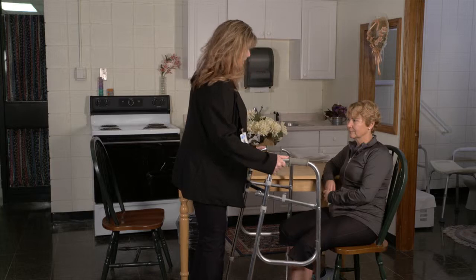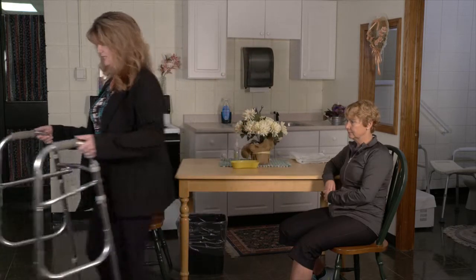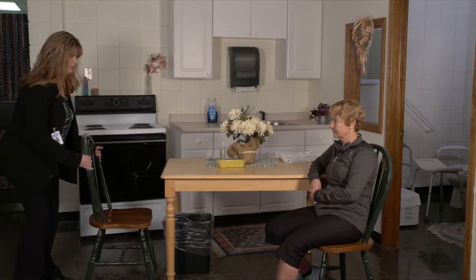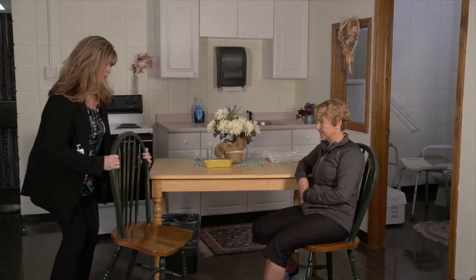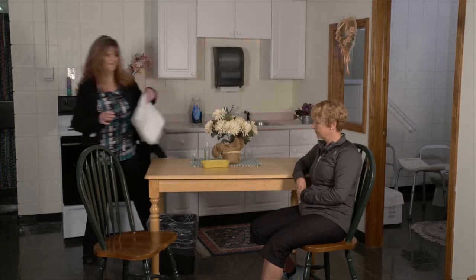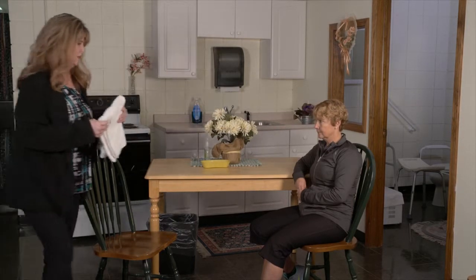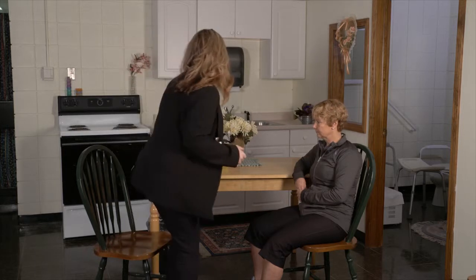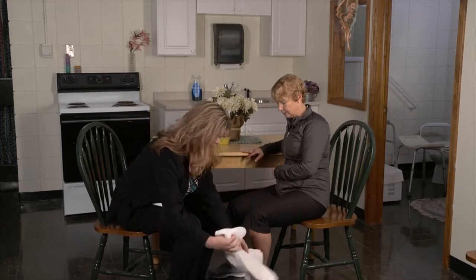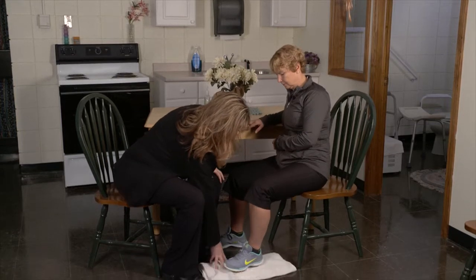I'm going to move this out of the way. Okay. We're going to do a couple more exercises here. Just going to bring the chair over. All right, Kathy. Okay. Let me grab this towel. We're going to need that. Okay. The next exercise I'm going to have you do is you're just going to scoot forward in your chair for me. Okay. So, yeah, coming forward. I'm going to put a towel underneath your foot here. All right. If you could just lift up a little bit, and there we go.